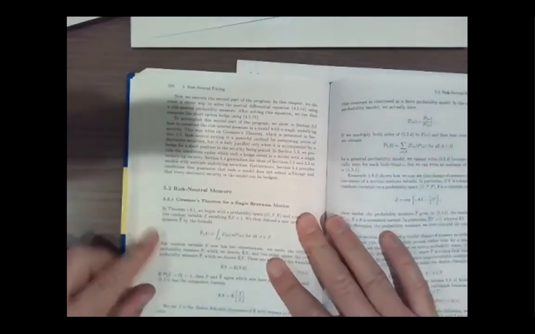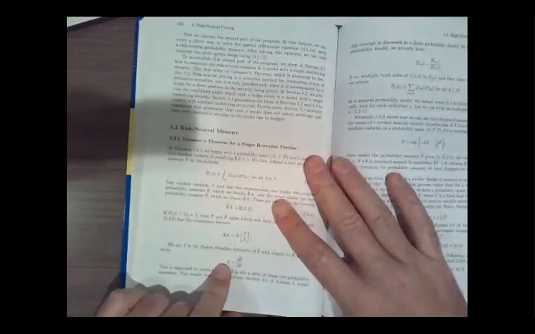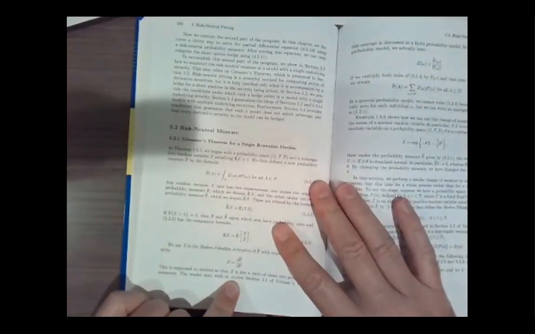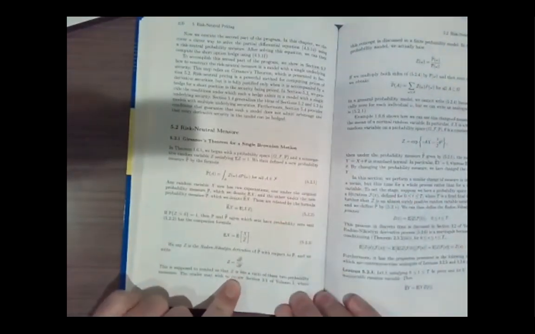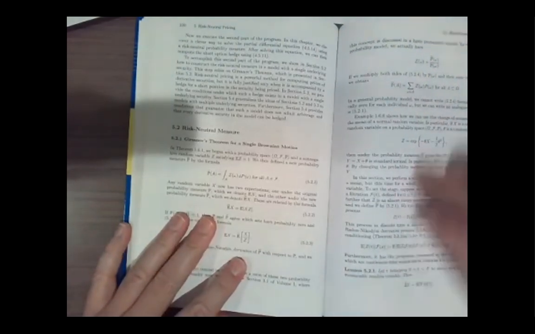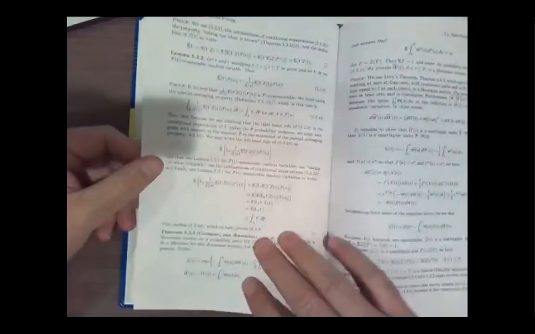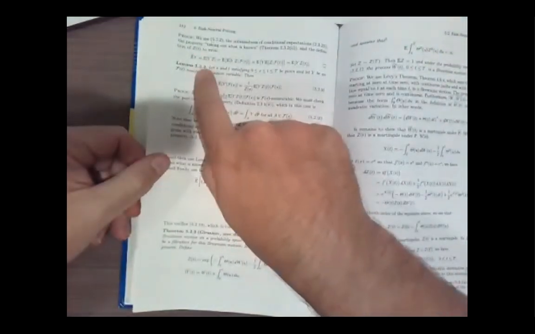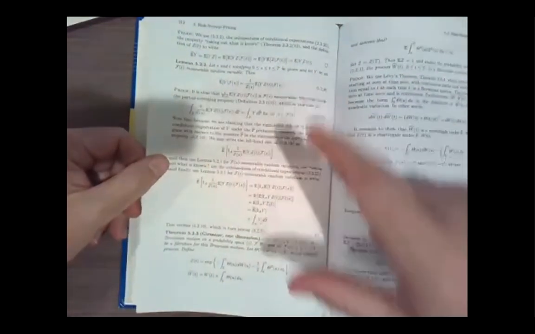Down here is where you see these random derivatives. So now we're going to be looking at lemma 5.2.1 and lemma 5.2.2. We'll probably only have time to talk about one now, and we'll talk about the other one next time. So we'll do lemma 5.2.1.